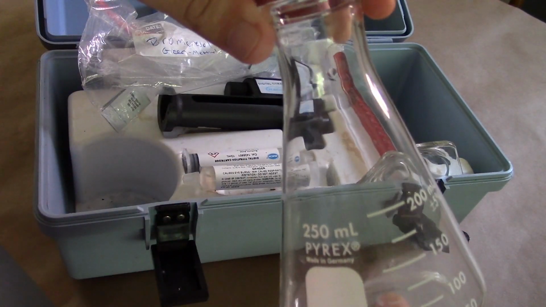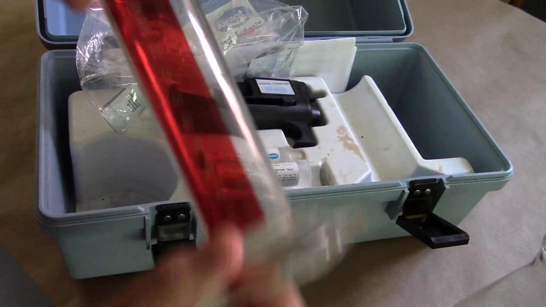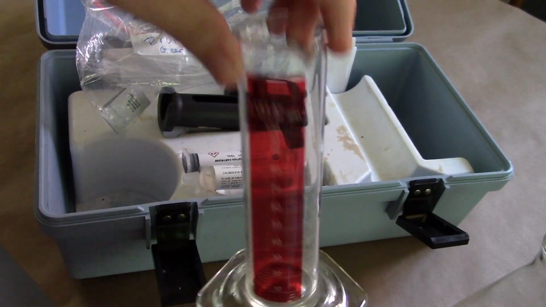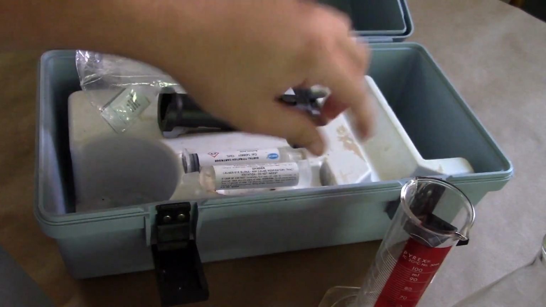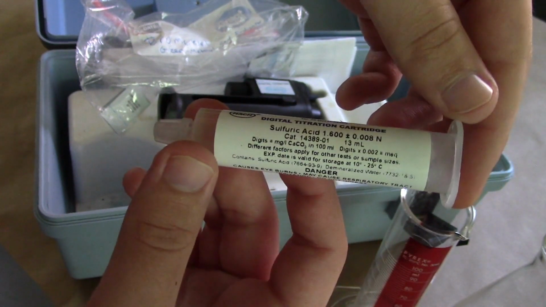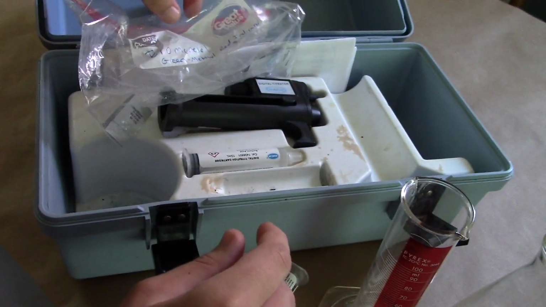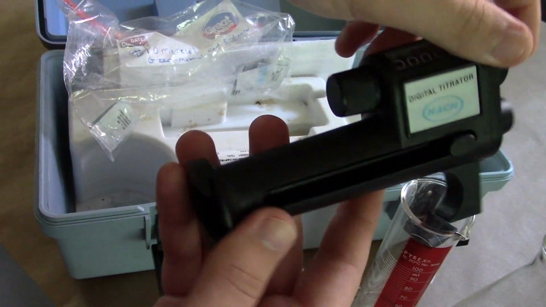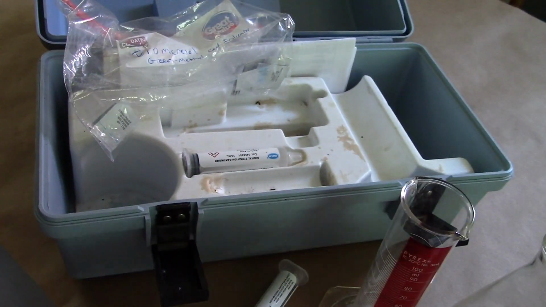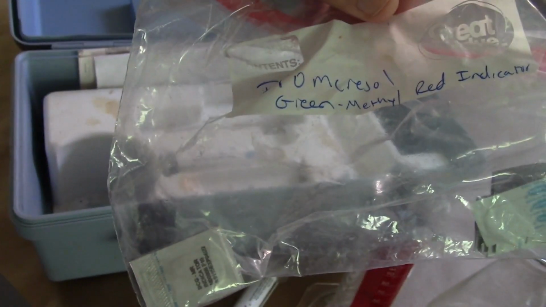We have an Erlenmeyer flask, a graduated cylinder, these little tubes of sulfuric acid of varying concentrations, our digital titrator, and of course the Bromocresol green indicator.